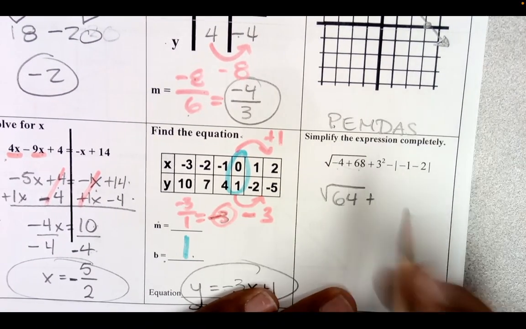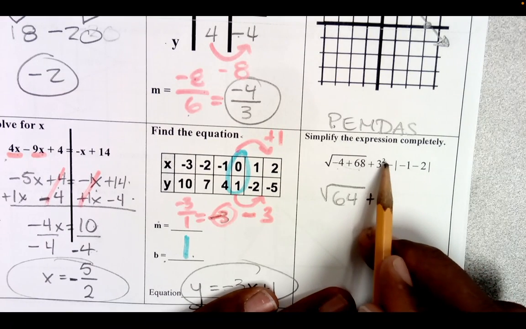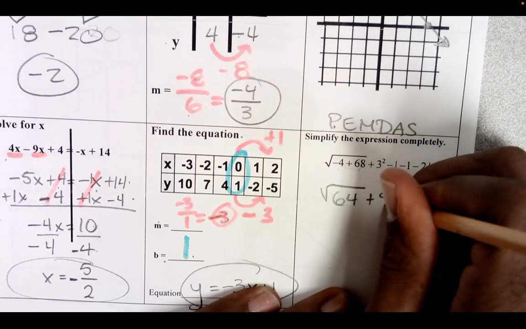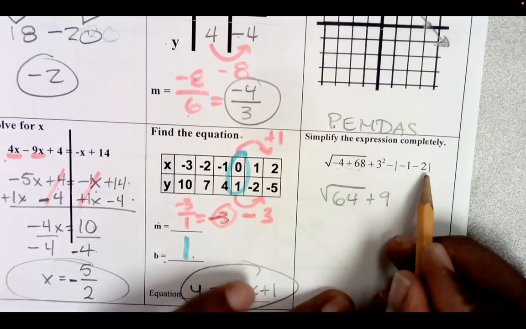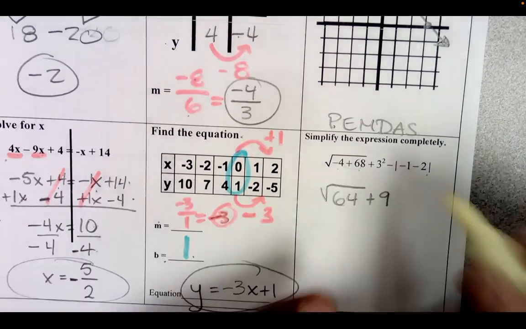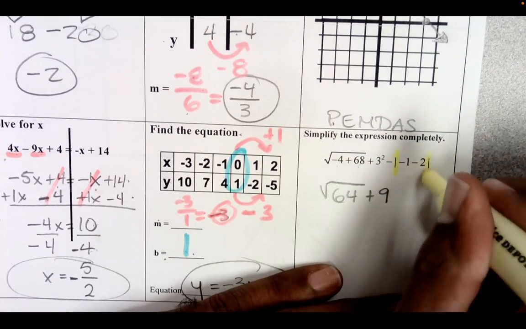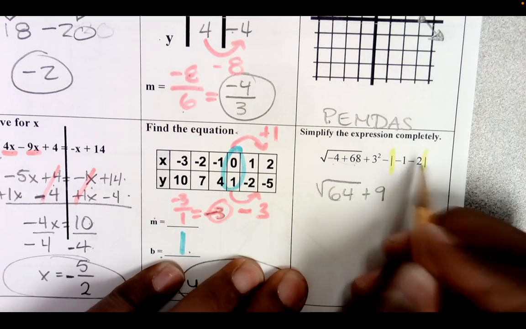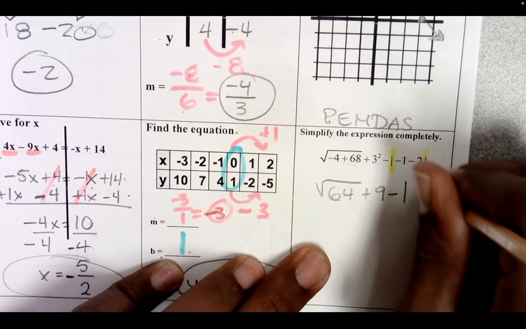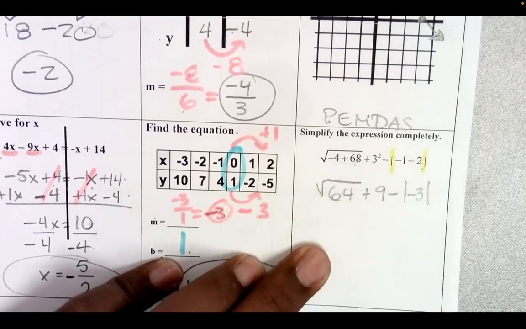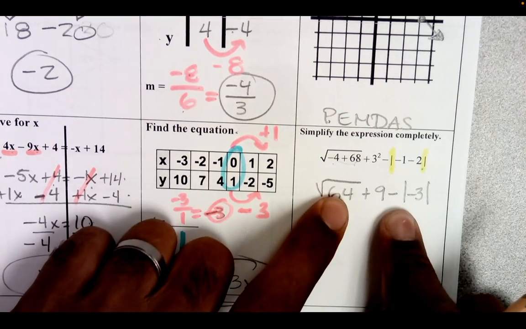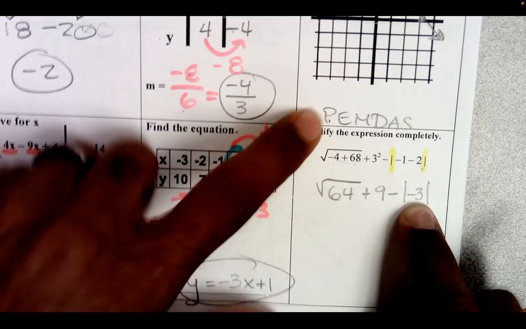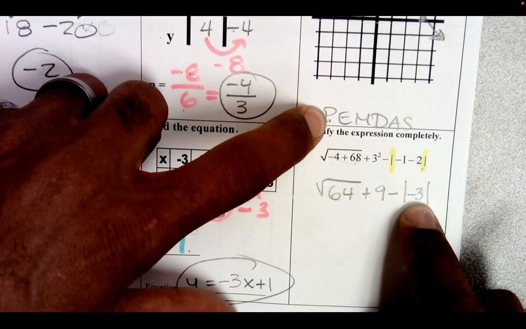Okay. And then I can also work on some of this other stuff here. I can do 3 squared, which is 3 times 3, 9. And then speaking of absolute value, these two numbers are inside those two bars there. So I can do -1 minus 2, which is -3. Okay, now, again, the bars in absolute value and the square root have to be done first. That kind of falls in the category of the parentheses here.